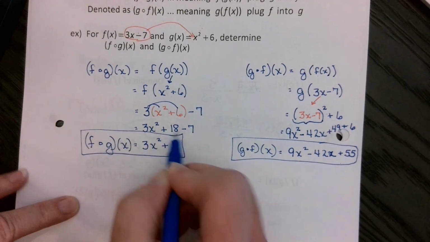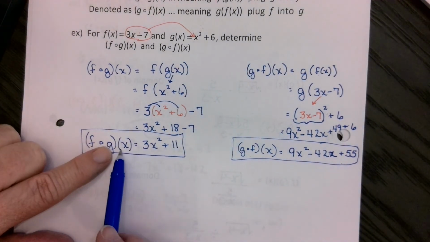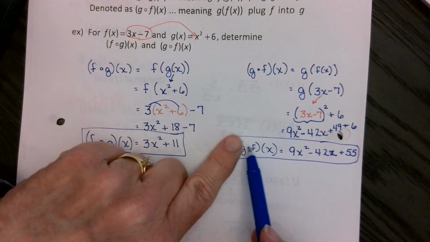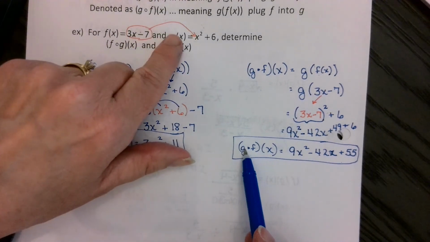Okay, so if you ever see anything like this, you take your g and you plug it into f. If you see this, you take your f and plug it into g. And that's what I did on both of those.